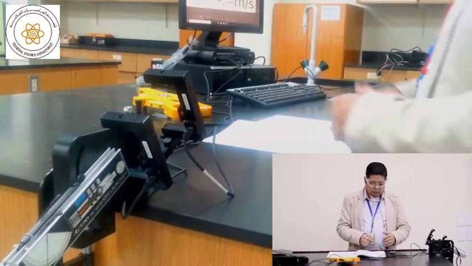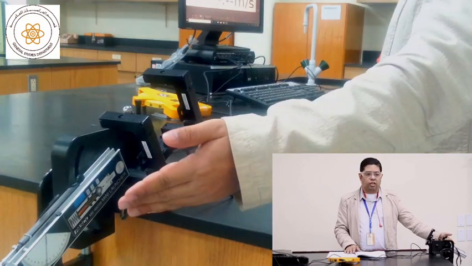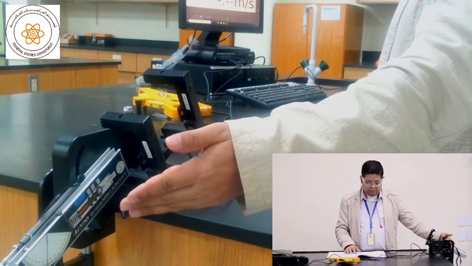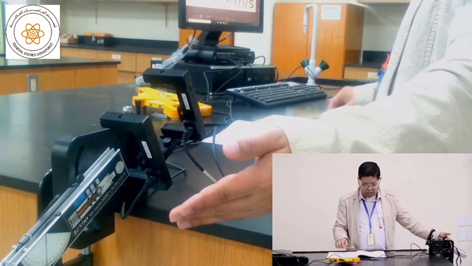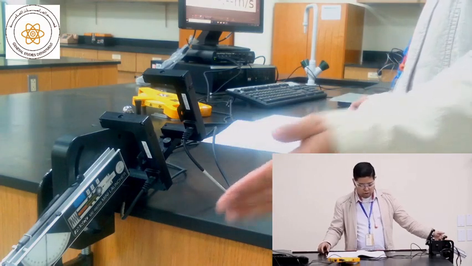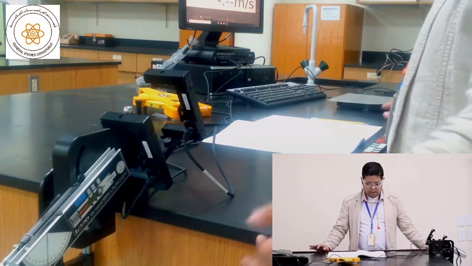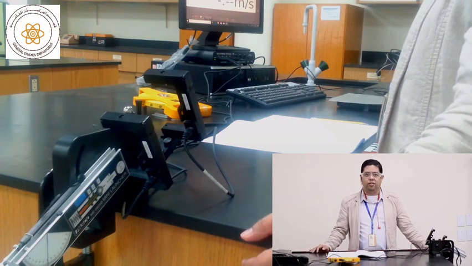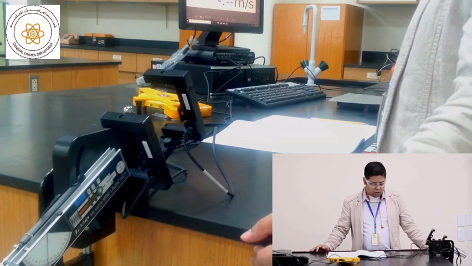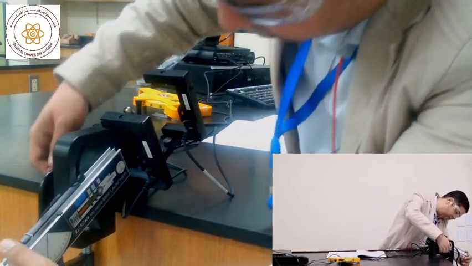Next, you want to set your projectile launcher at a specific launching angle. In this case, we are going to do 15, 30, 45, 60, and 75 degrees. Set your launcher or launching angle at 15 degrees.